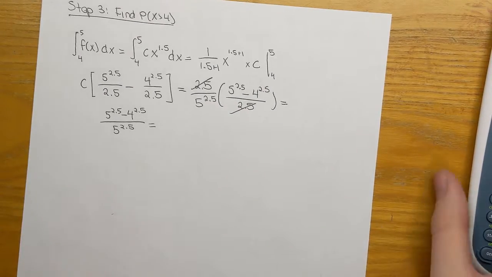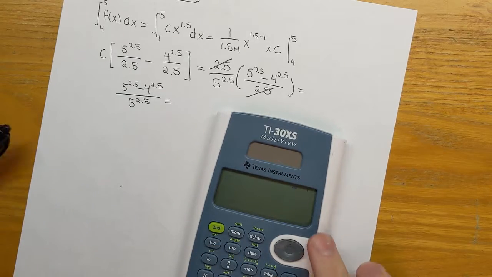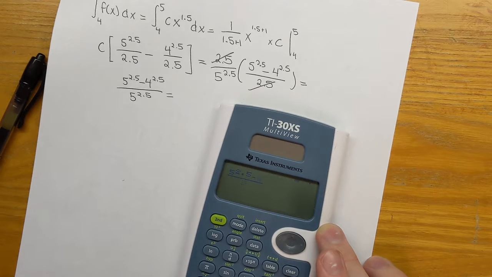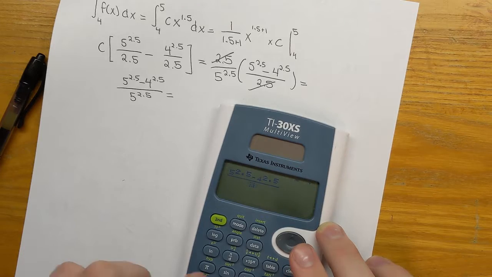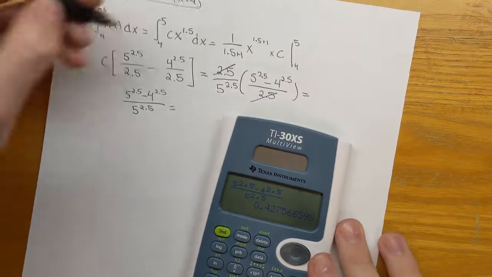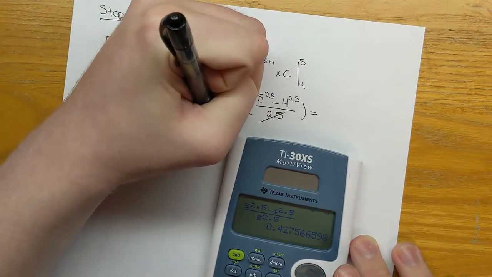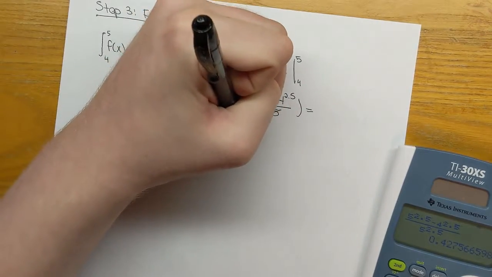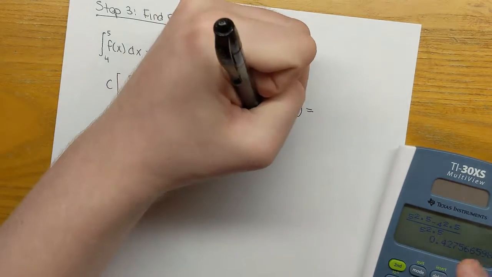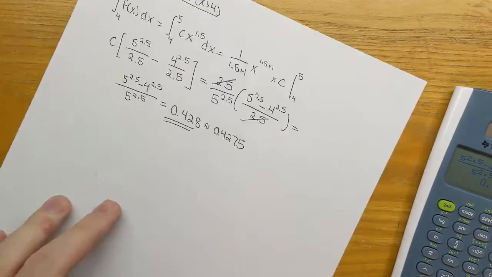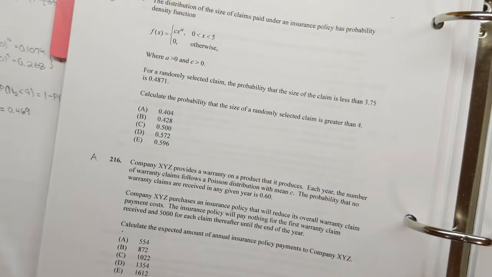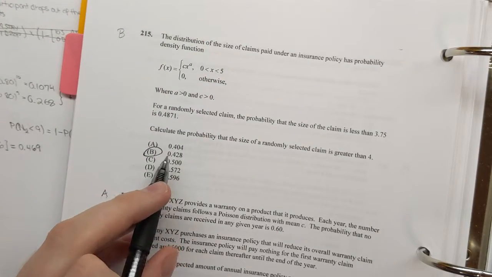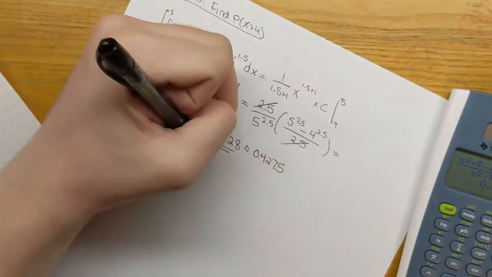Well, what do we have now? This is something that we can use our calculator for. So 5 to the 2.5 minus 4 to the 2.5 all over 5 to the 2.5. That's going to give us 0.428, or without rounding, 0.4275. But in this case, this is all we need, because our answer, if we look at our problem, is B, 0.428, and that is our answer.